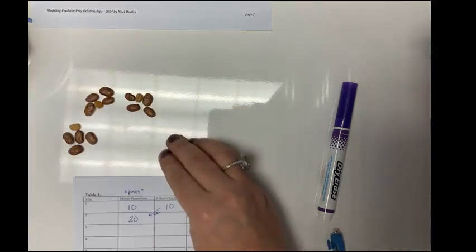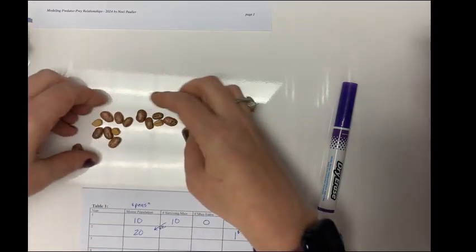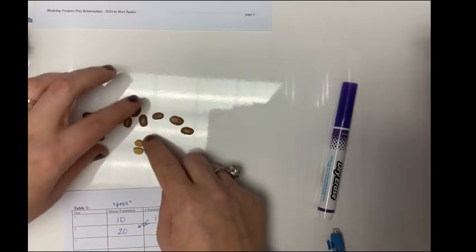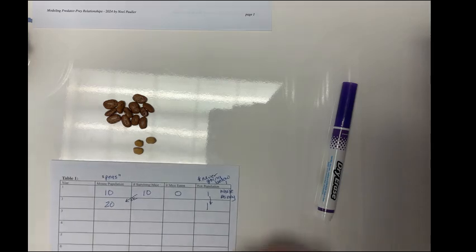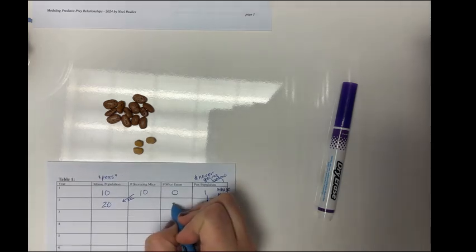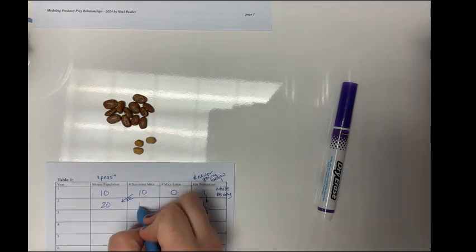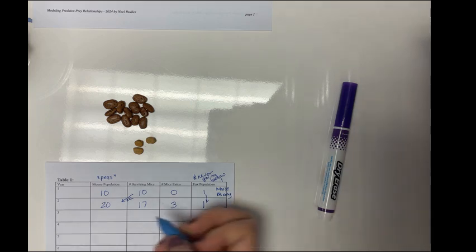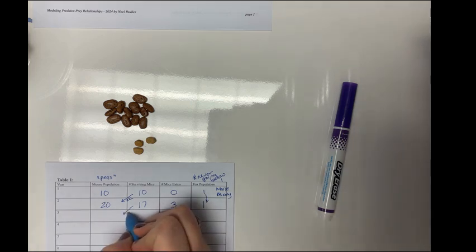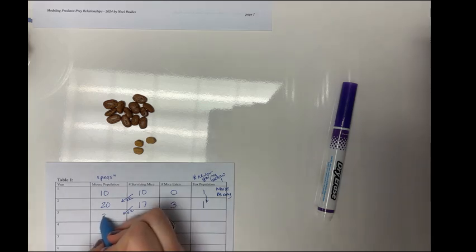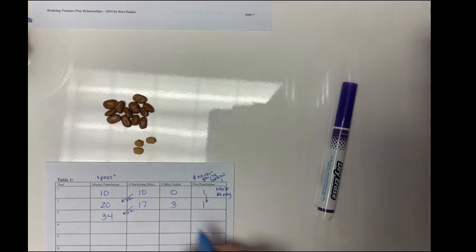All right, so this time, look, out of my 15, I got 3 mice, okay? So this time my one fox got 3 mice. So now 20 minus 3 is gonna be 17. Remember that I'm still gonna multiply by 2, okay? So that's gonna give me 34. So I need to add another 17.